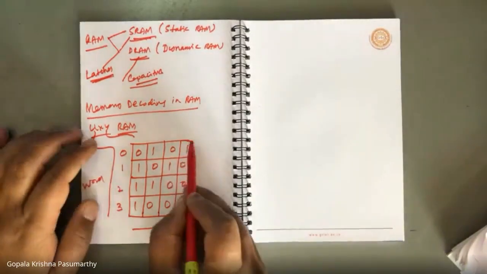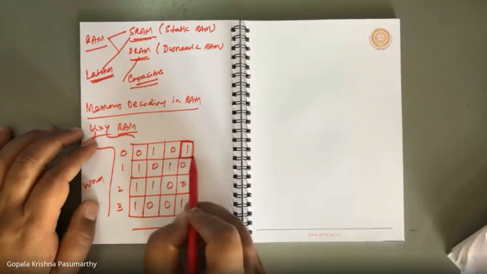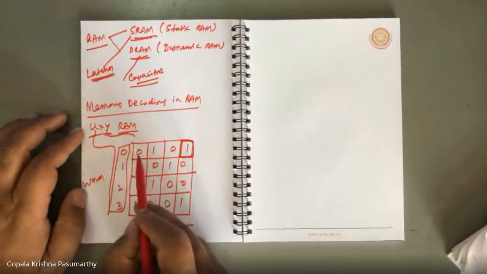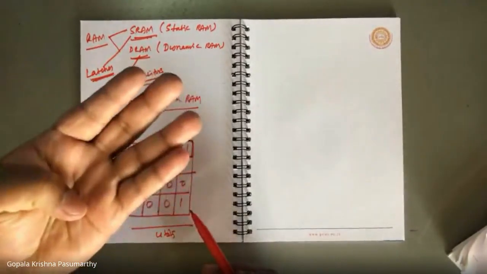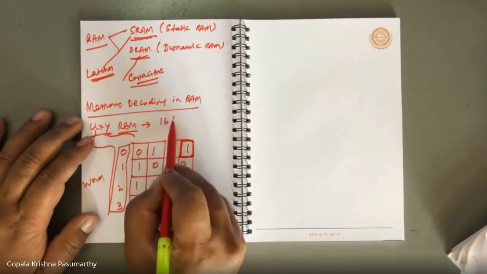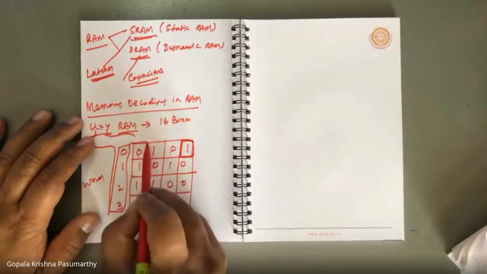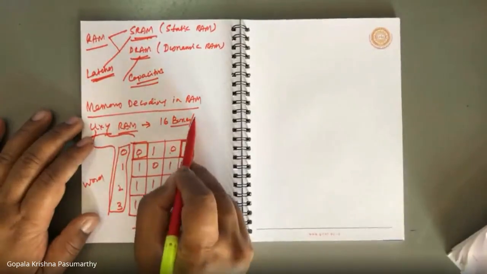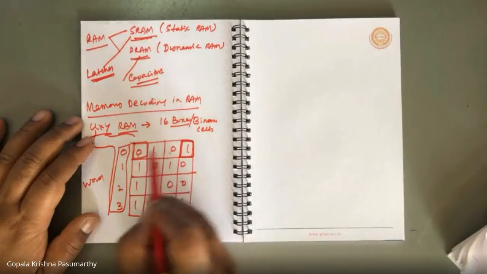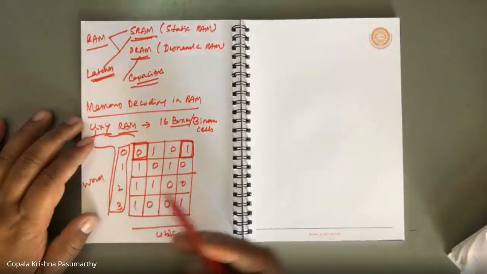So 4 by 4 RAM means 4 words and each word containing 4 bits. So it leads to a total of 16 boxes. I will call each one of them a box. If we want to say it specifically, we call them binary cells. Each one of them is a binary cell.